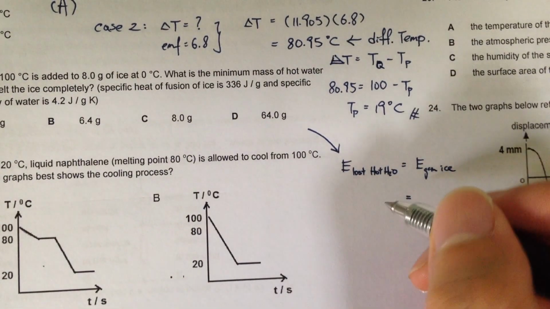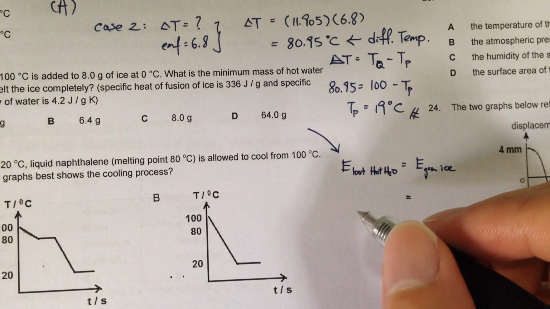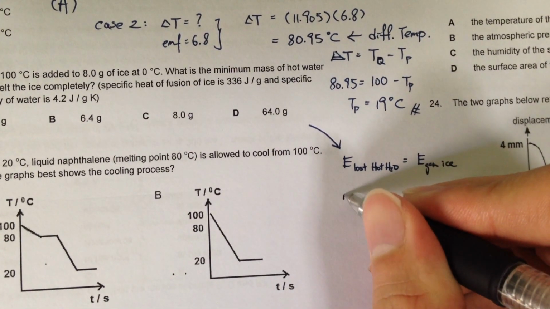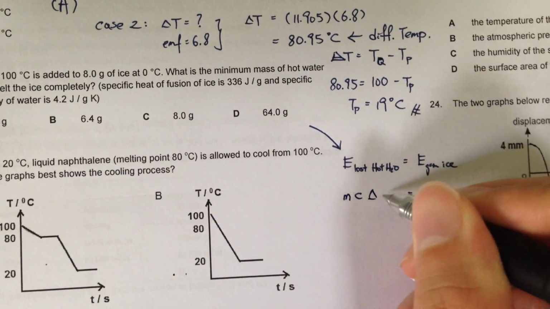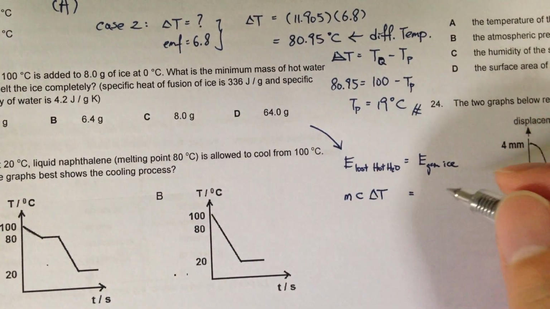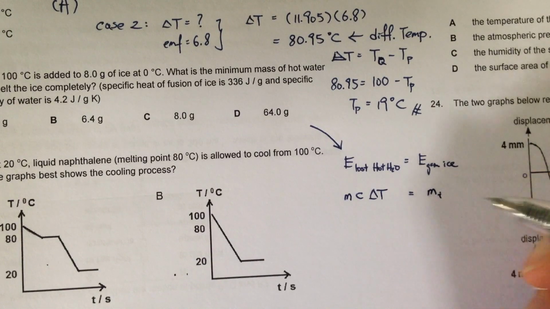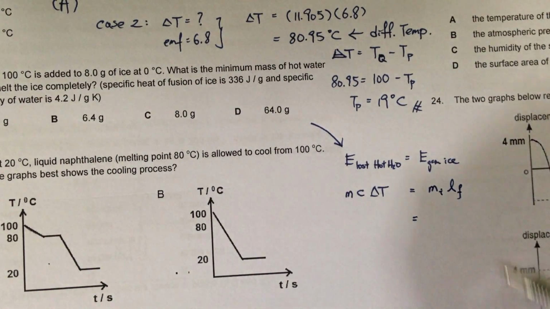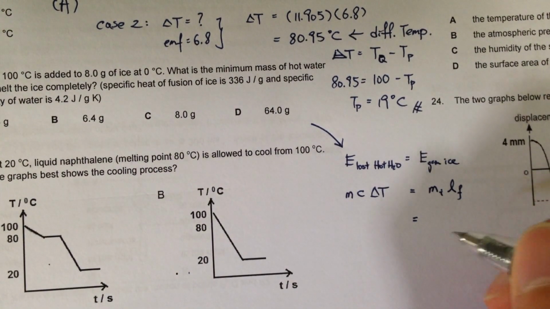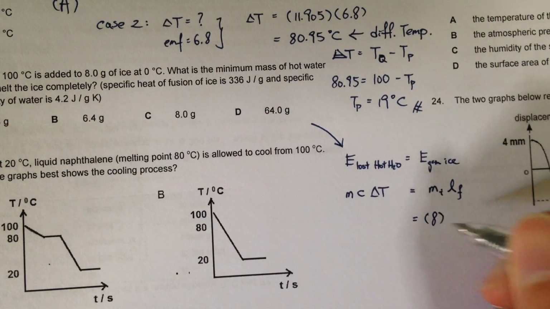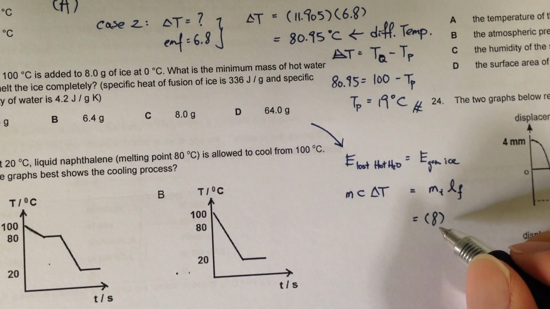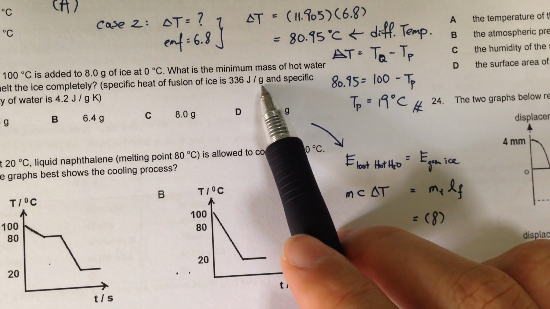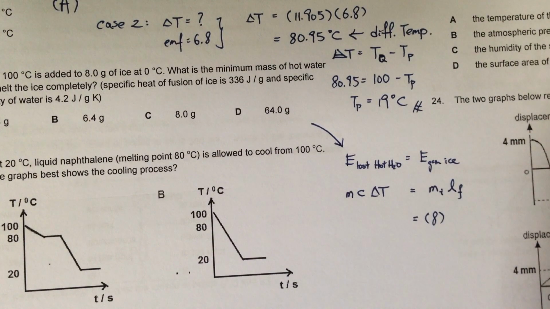Down here, just express this E loss into your specific heat capacity formula. So E equals mc delta T, right? And the energy gained by the ice will be the mass of the ice multiplied by the latent heat of fusion. So now let us put in some numbers. The mass of the ice is 8 grams. I do not need to change this to kilograms because the latent heat of fusion here is per gram as well. So that will take care of the SI unit.